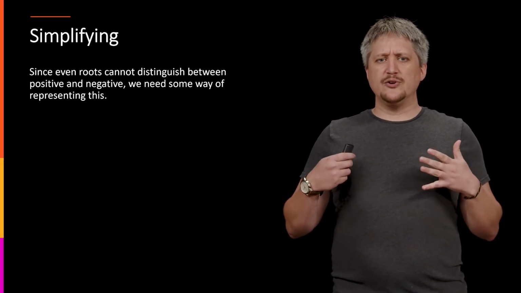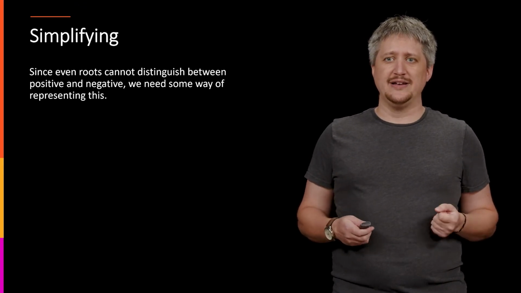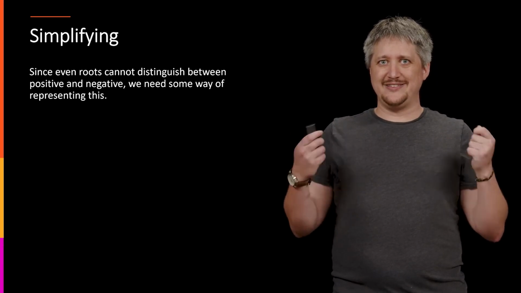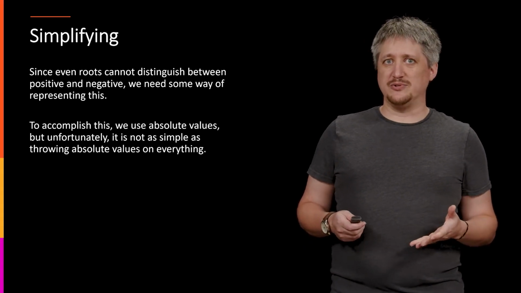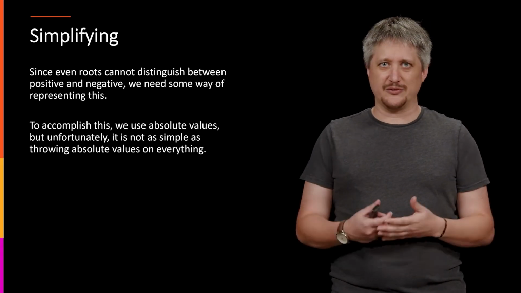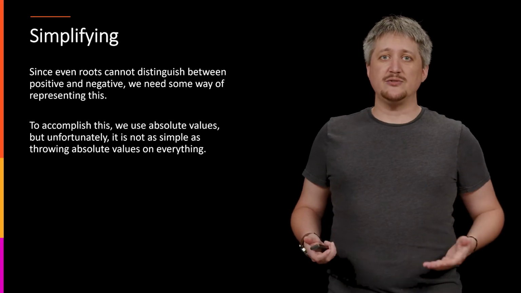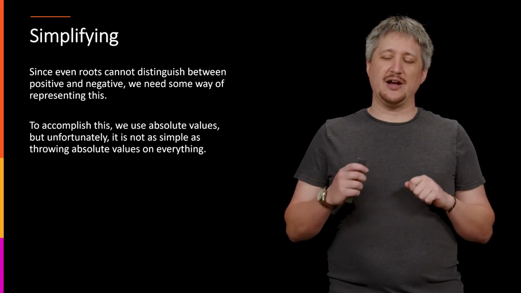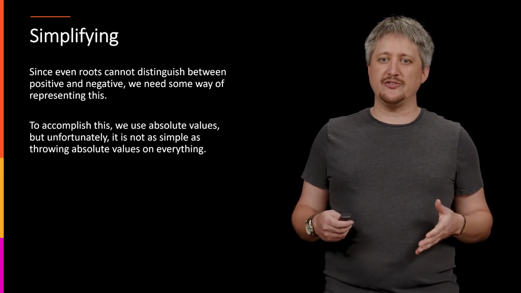All right. Since even roots can't distinguish between positives and negatives, we need some way of representing that fact. In some way, these roots are converting everything to a positive thing. But to accomplish this, we can use another function that does the same thing, a function that takes whatever it is, whether it's positive or negative, and forces it to become positive. That's absolute values. So we can get around this problem. We have to be a little clever, which we'll talk about in a second, but we can get around this using absolute values.